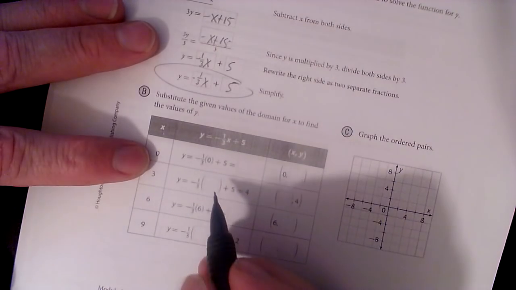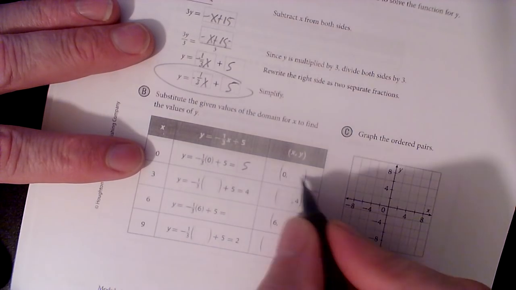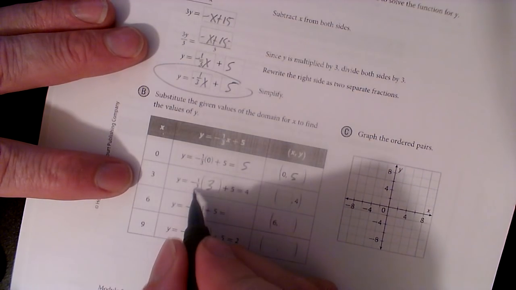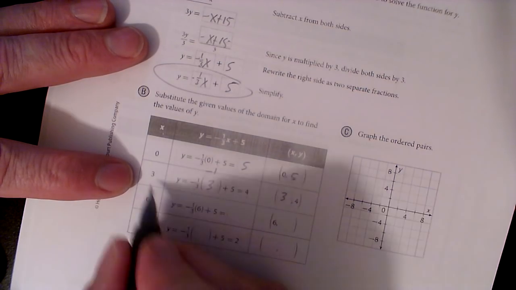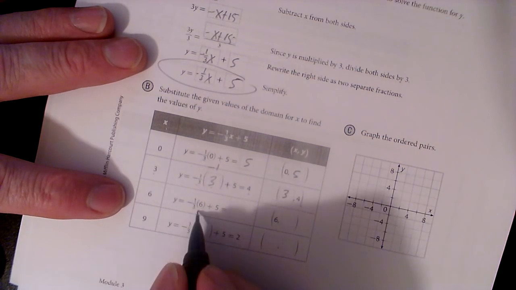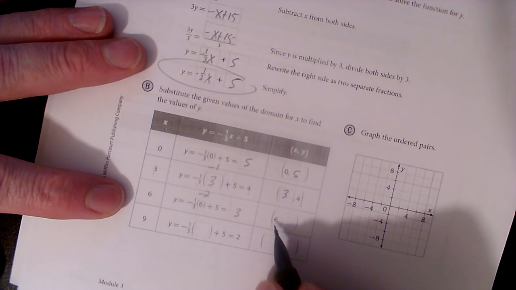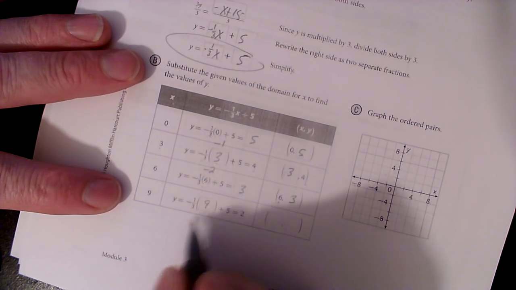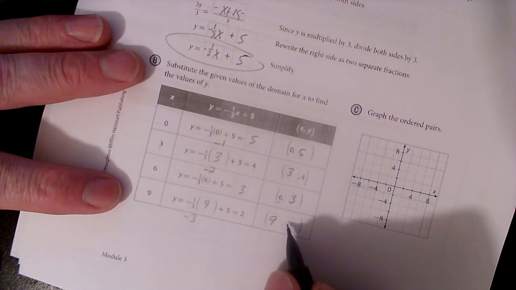And if I plug in a 0, I've got y equals negative 1/3 of 0 plus 5. That would give me an output of 5 for a point of 0, 5. Then I could plug in 3, y equals negative 1/3 of 3, which is negative 1, plus 5, which is 4. So I have an x value of 3, a y value of 4. If I plug in 6, negative 1/3 of 6 is negative 2, plus 5 is 3. That gives me an ordered pair of 6, my input, and 3, my output. Then I plug in 9, negative 1/3 of 9 is negative 3, plus 5 is 2, gives me an input of 9 and an output of 2.